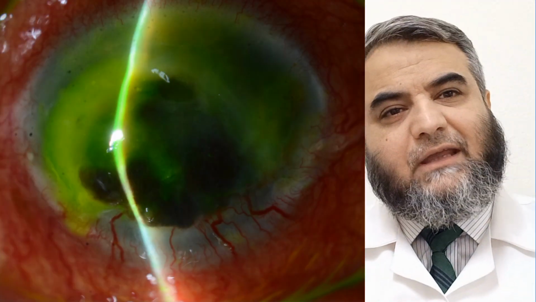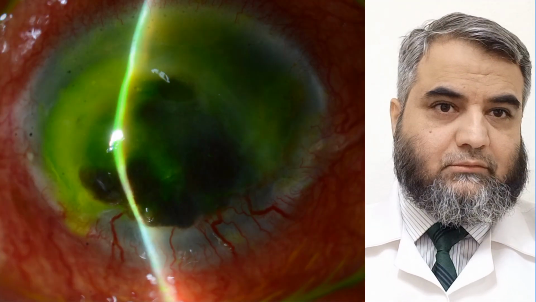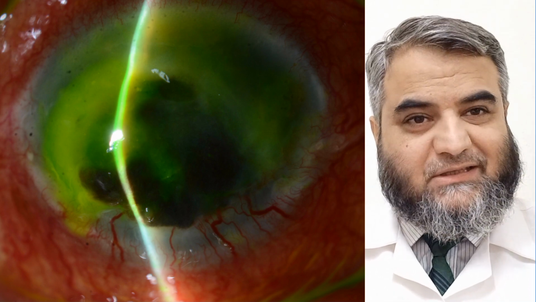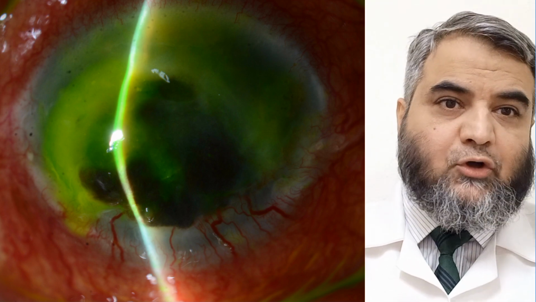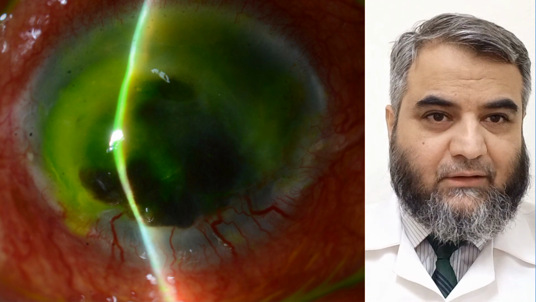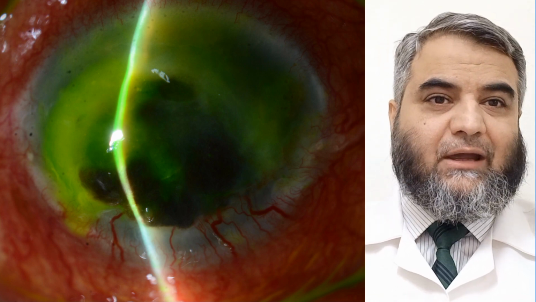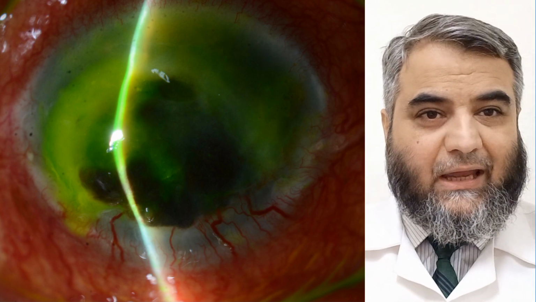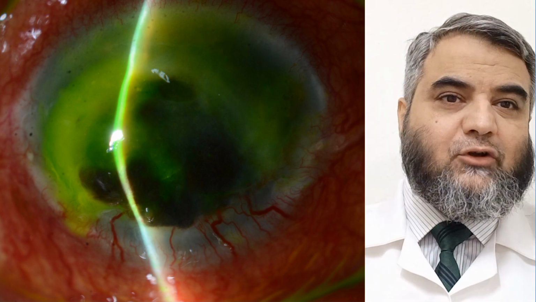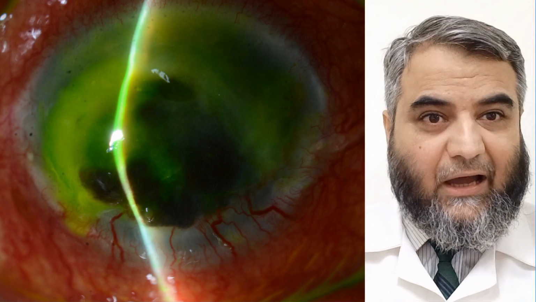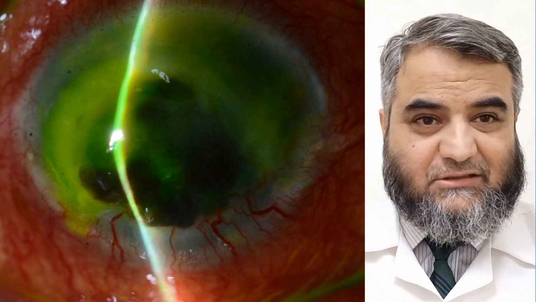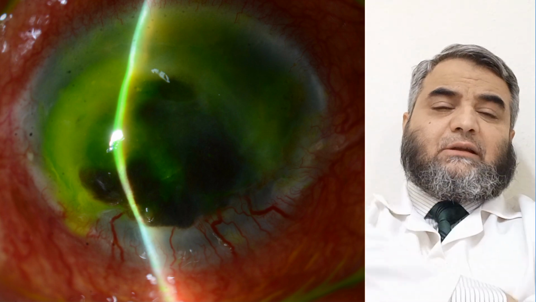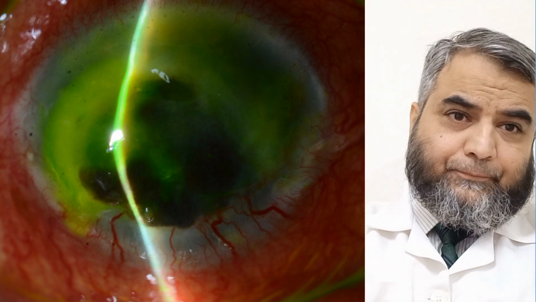This is a classical case of corneal meltdown. There is no cornea over there. This damage has been done because of infection. The corneal cells have undergone necrosis, thinning, damage, destruction, and we can see the inner eye contents, the lower iris, brown pigments, iris over there, and the eye is exposed to the external atmosphere.